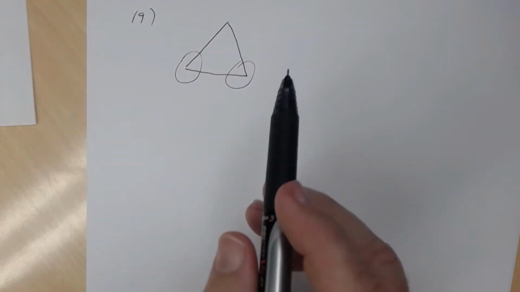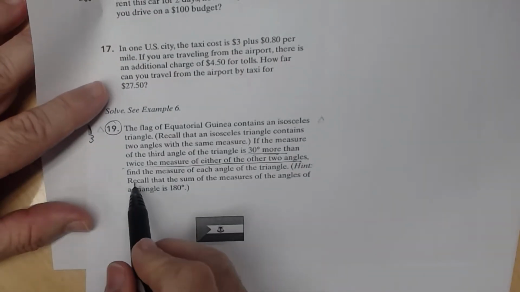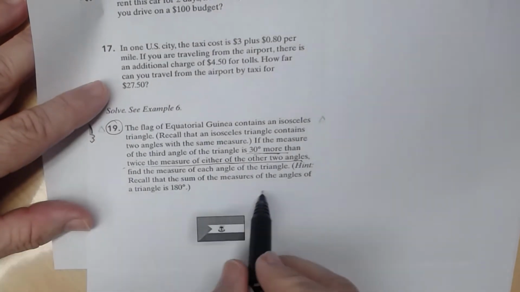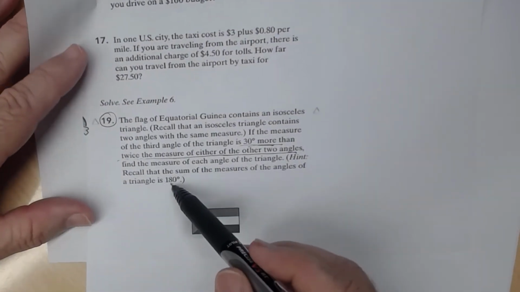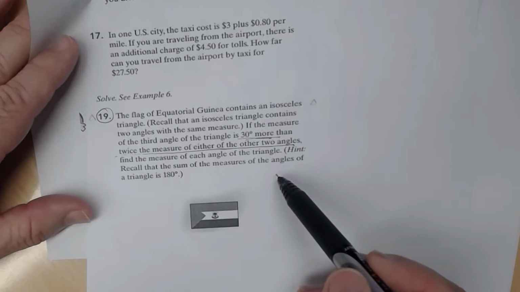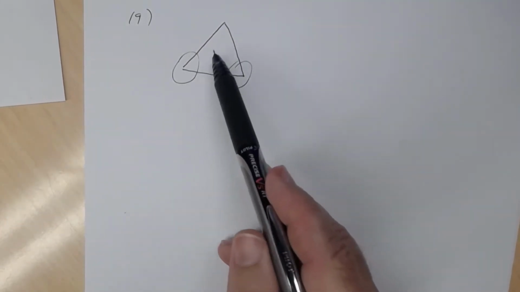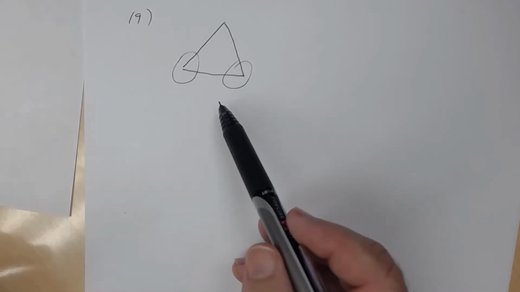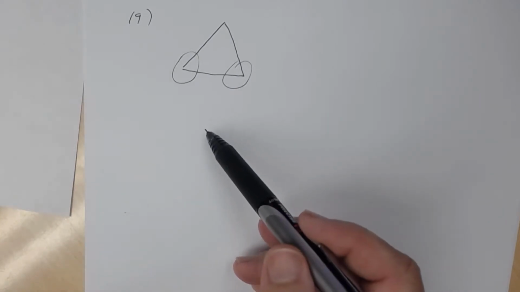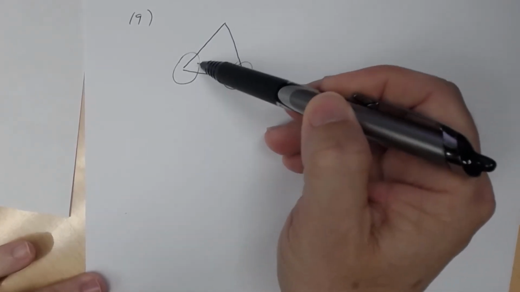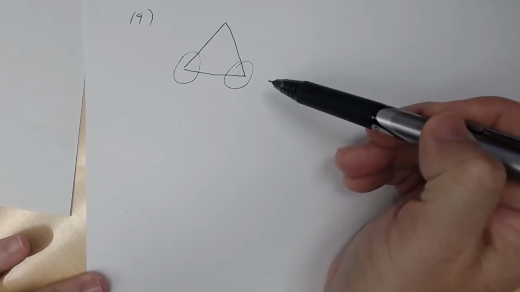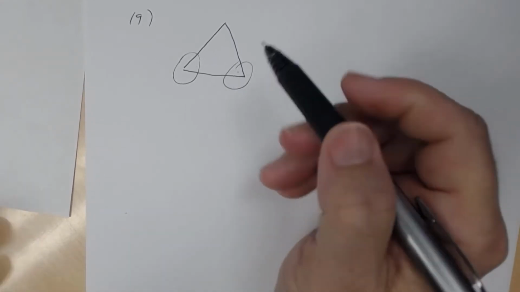Okay? So, let's read this again. Now to give you a hint, I'm going to just remind you that all it's saying here is that the sum of the measures of a triangle is 180. So when you add up the three angles of a triangle, you add up to be 180. So that's going to help you with setting up the equation. Because remember, this angle plus this angle plus this angle has to equal 180 degrees.